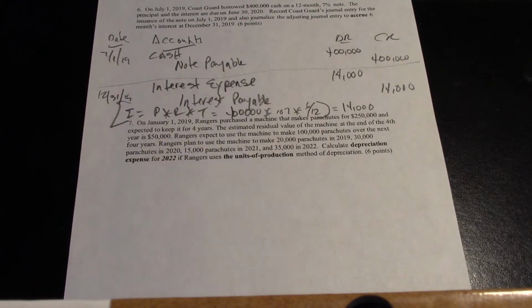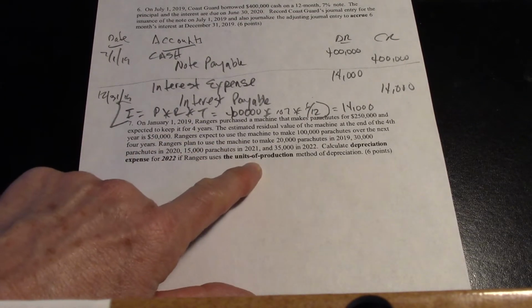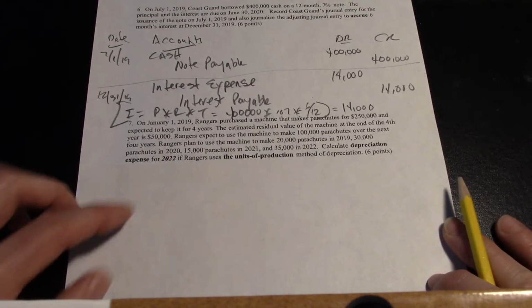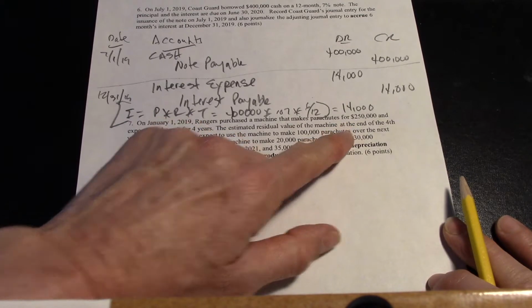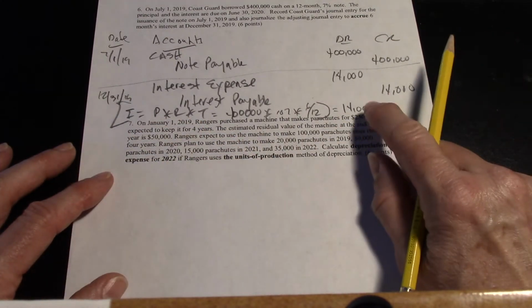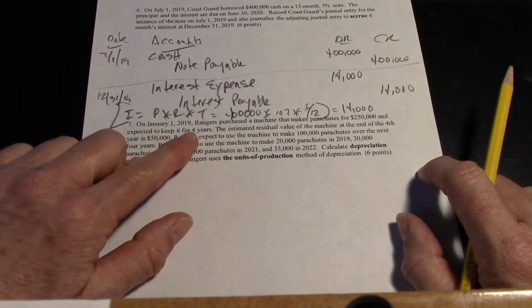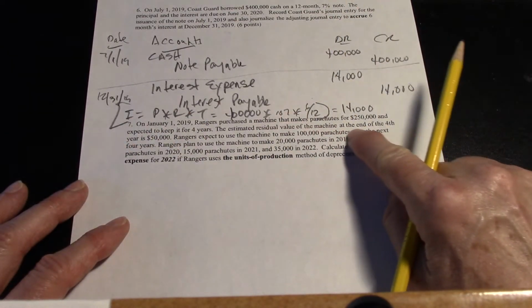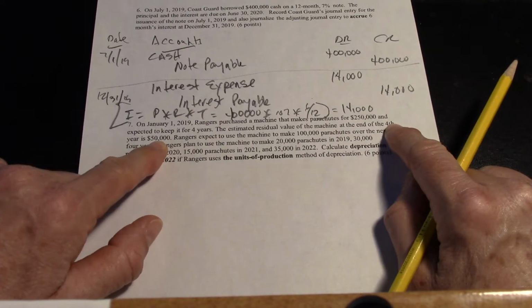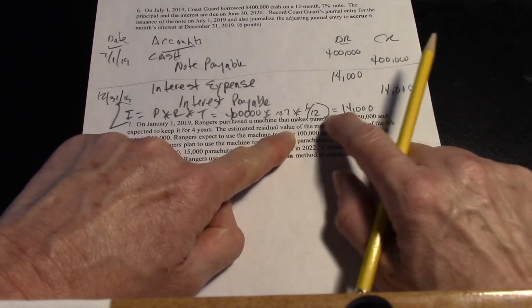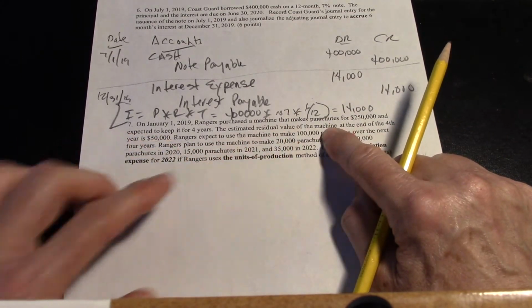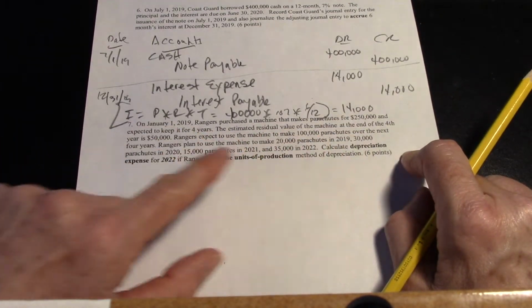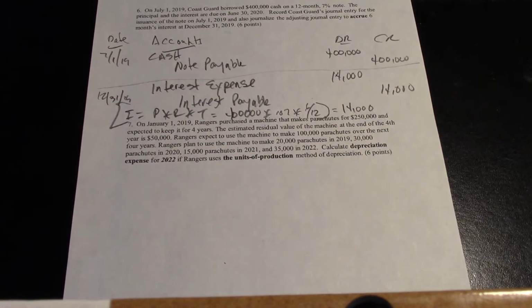Alright, the last problem on this exam is a units of production problem. So we have here a machine that makes parachutes, and they purchase it for $250,000, so there's the cost. Expect to keep it for 4 years, that's the useful life. Residual value at the end is $50,000. Expect to use the machine to make 100,000 parachutes, and then in each one of the years they're going to make 20, 30, 15, and 35.